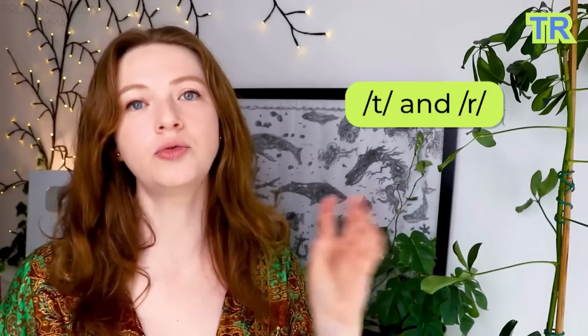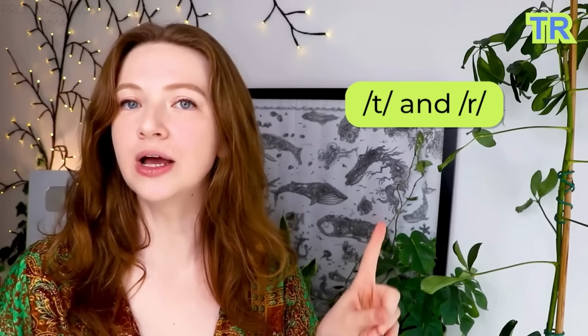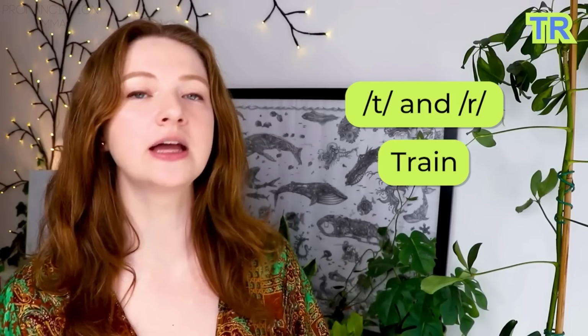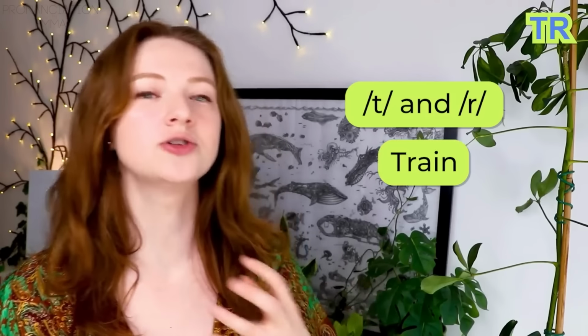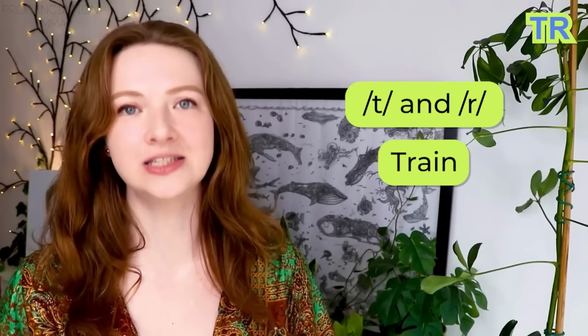We're going to begin with the combination TR and how to pronounce it. Now, as promised, I said I would teach you a little trick to make it easier to pronounce this. But let's talk about what many English learners usually say. A common problem is that English learners try to pronounce the T and the R separately. So in a word like this one, it sounds like "terrain", because you're pronouncing the T and the R separately.